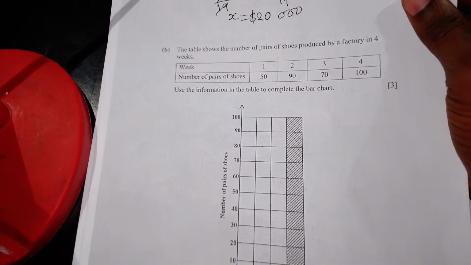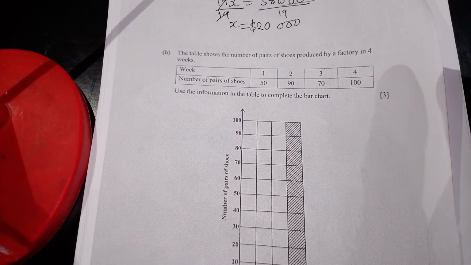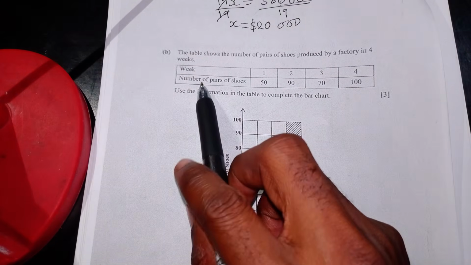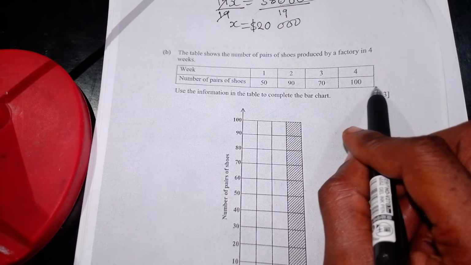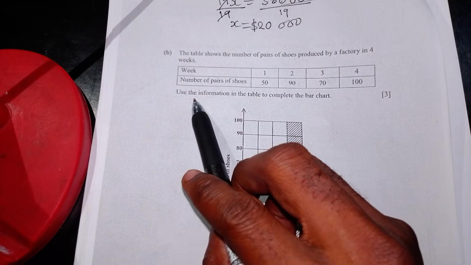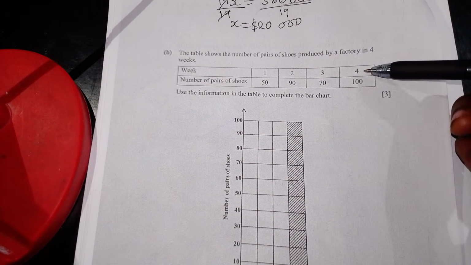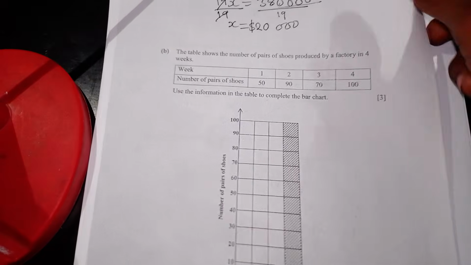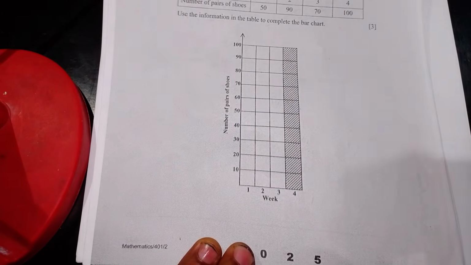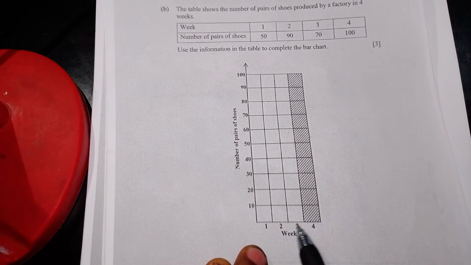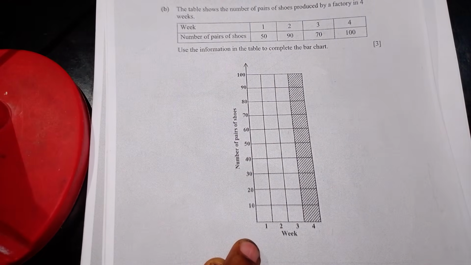And then on part B, the table shows the number of pairs of shoes produced by a factory in 4 weeks. So number of pairs of shoes, we have this, and then number of weeks, we have this. Use the information in the table to complete the bar chart. So the last one has been done for you. So we have numbers at the bottom, which are week numbers. So we have week 1, week 2, week 3, week 4, and then the number of shoes produced.